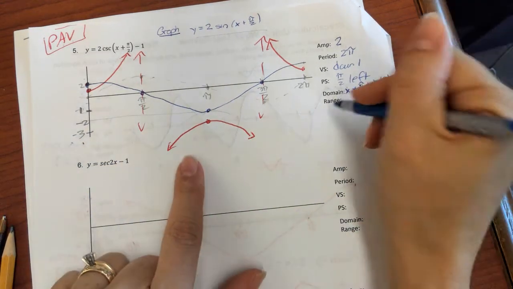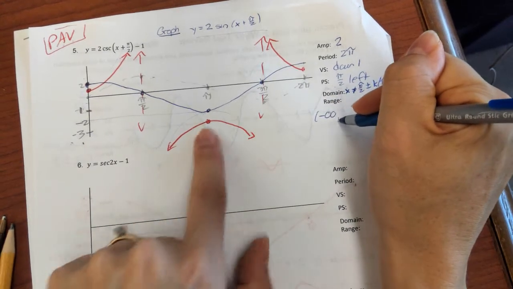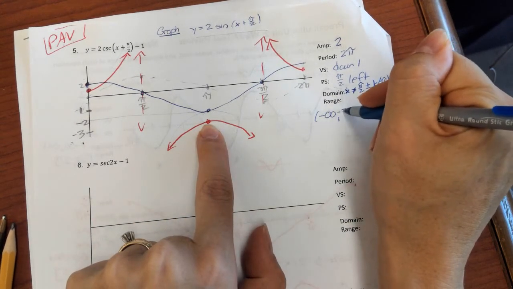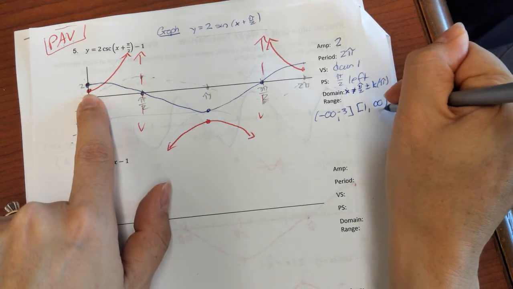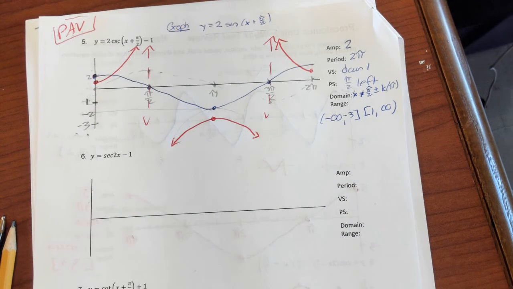And then my range, I'm starting at negative infinity. I'm stopping at this dot. This dot is at negative 3. And I'm starting in at this dot, which is 1, and going to infinity. So that is graphing cosecant.